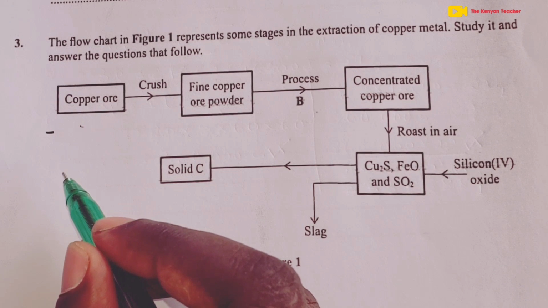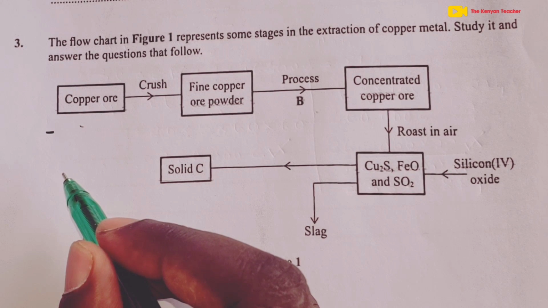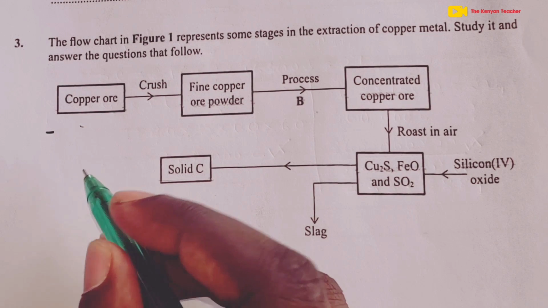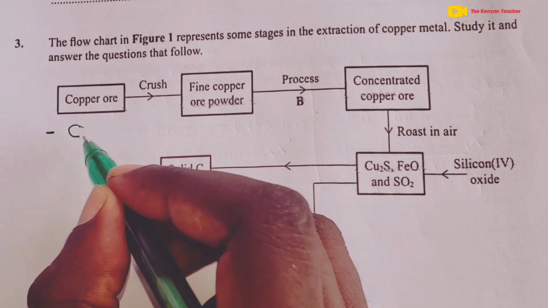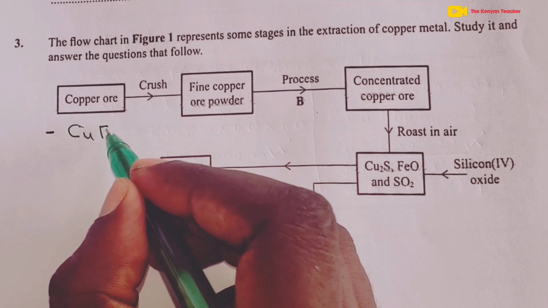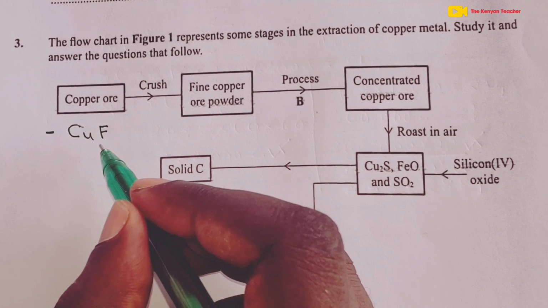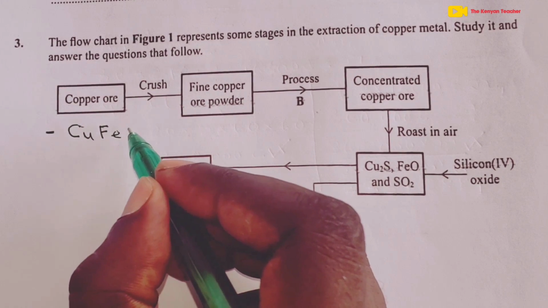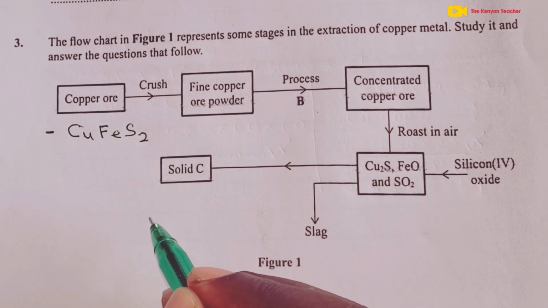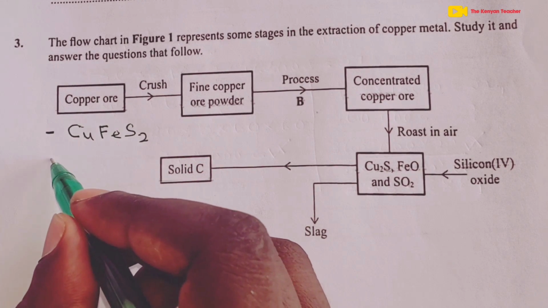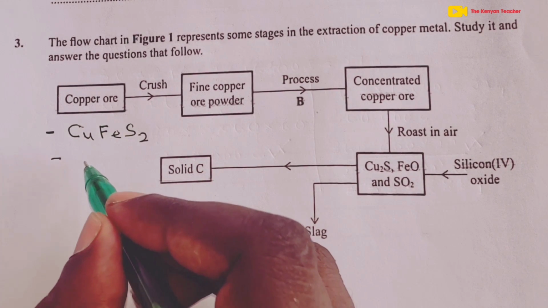At this point, candidate, let's simply take a look at the formulae of the various ores of copper. Let's start with copper pyrites. Copper pyrites is simply copper iron disulfide with that formula. Then we have malachite.